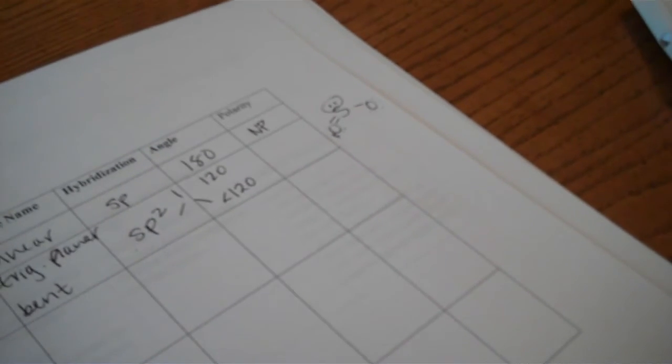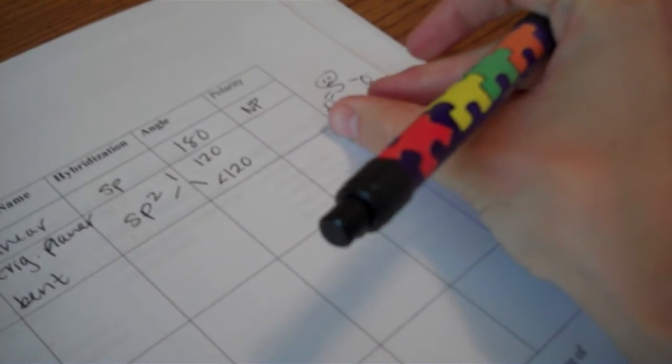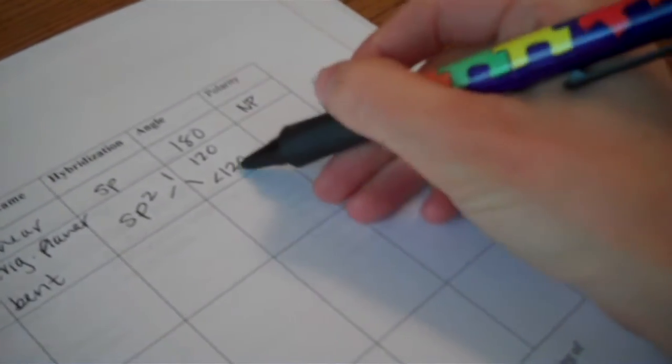Okay. This lone pair of electrons needs room to move, to spread out so they don't repel each other. As they spread out, it makes these bonds squish together. So that's why your angle is less than 120. If you're strictly a 3-0, you're nonpolar. If you're a 2-1, you're always polar.